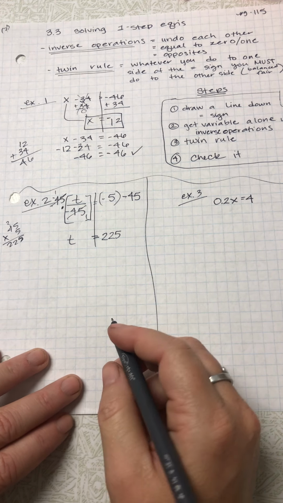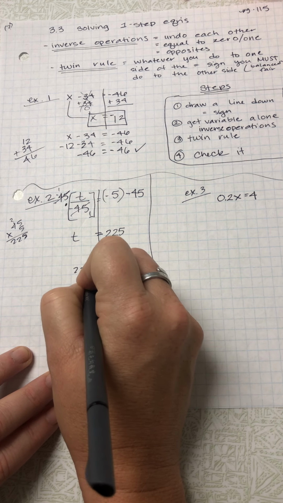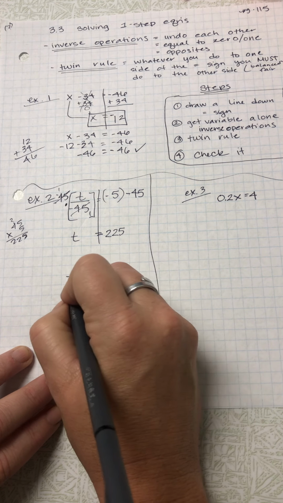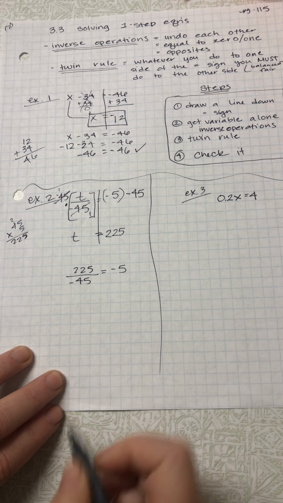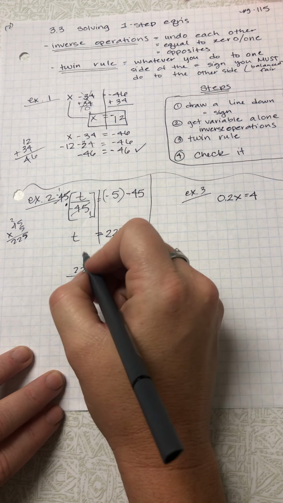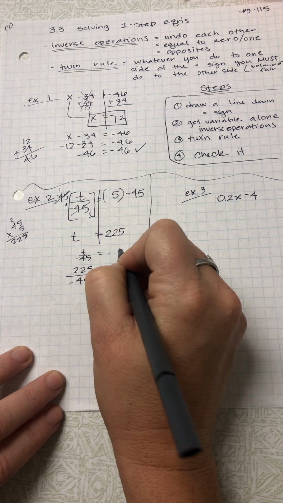So now I check it. 225 divided by negative 45 equals negative 5. That's the problem, right? T over negative 45 equals negative 5.